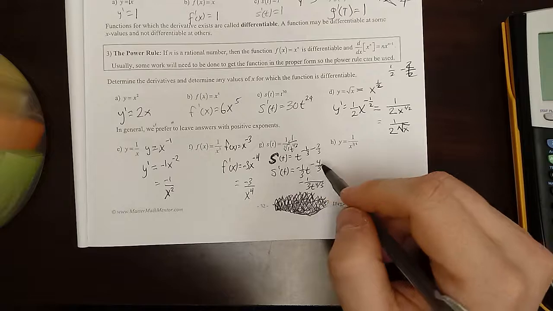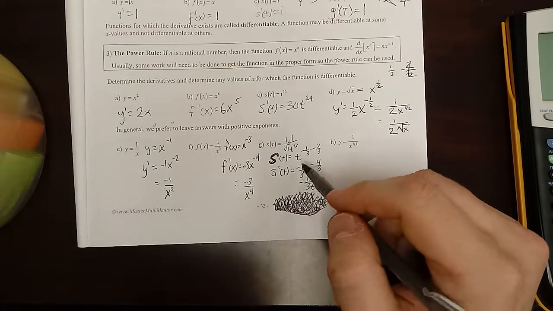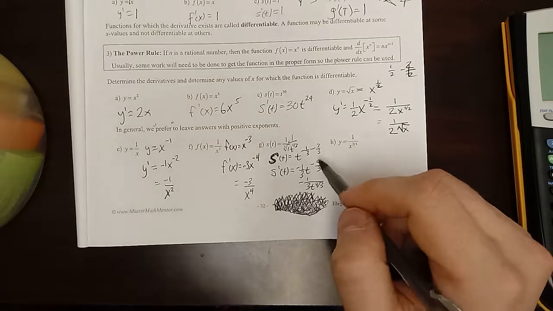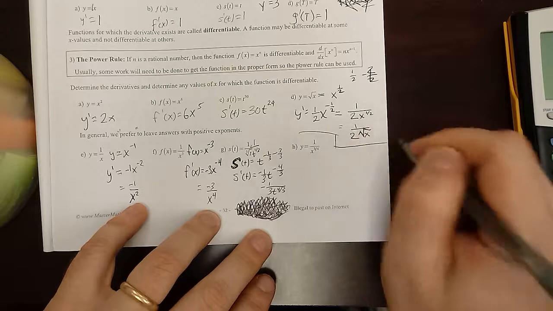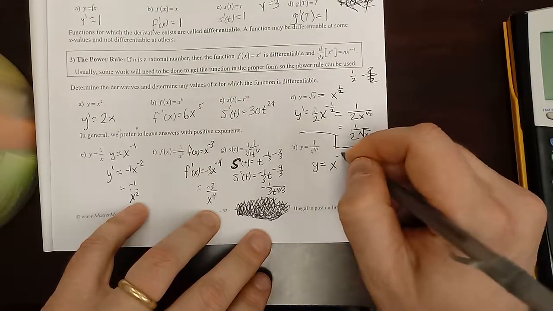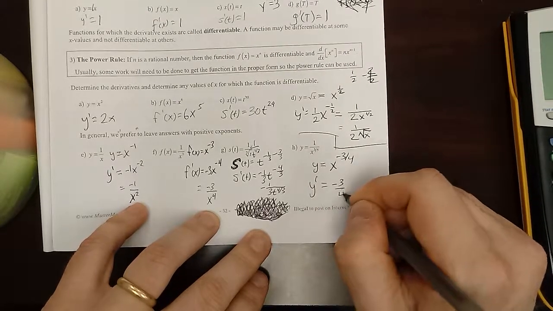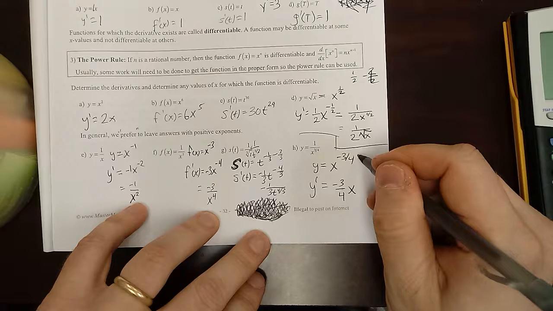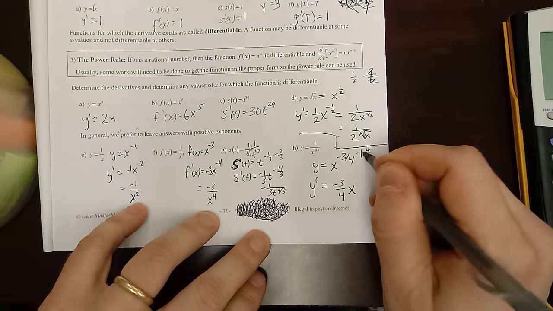Since it's a negative exponent, notice how the negative 1/3, none of that changes. The only thing that moves is the t. Then our last one here, I can rewrite y as x to the negative 3/4. So when we do our y prime and get negative 3/4 x, and we subtract 1 from that exponent, that's minus 4 over 4.